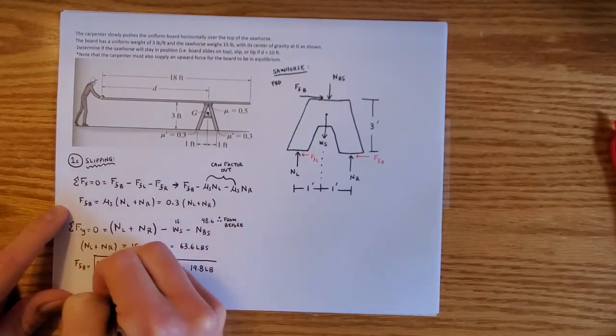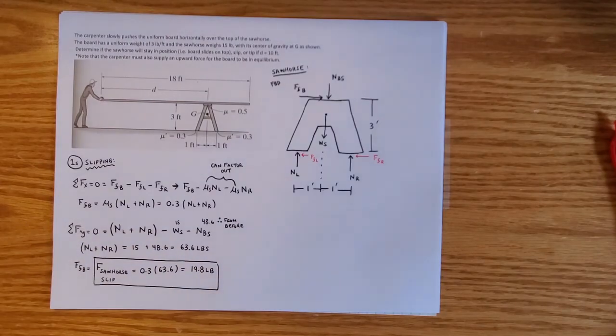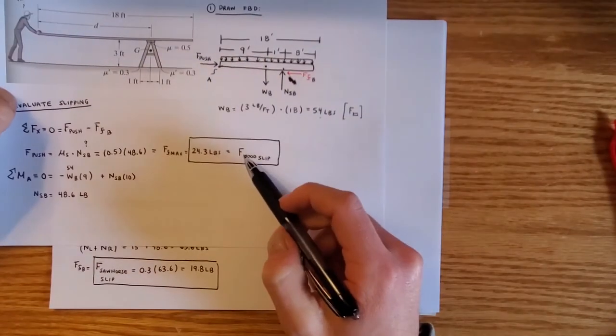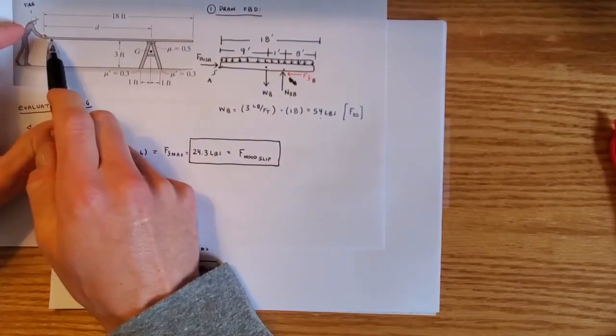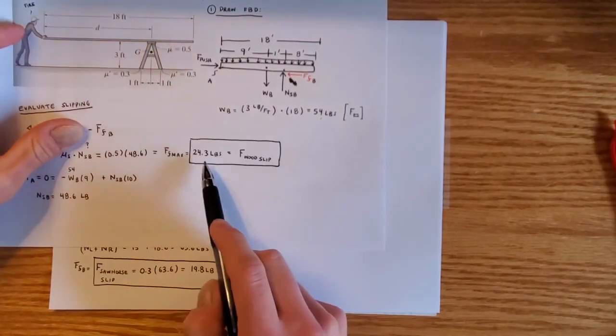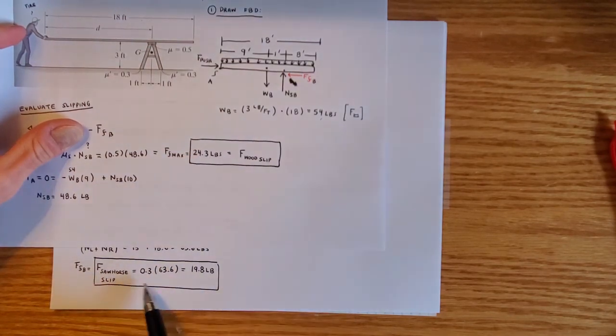Now let's look at what we had on the last page and see how this force compares. From before, we calculated that the force required to slide this piece of wood was 24.3 pounds. But the force to cause the whole system to slide is 19.8 pounds. So what we can see right now is that this is what's governing it.